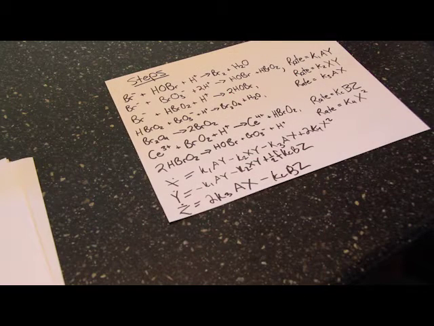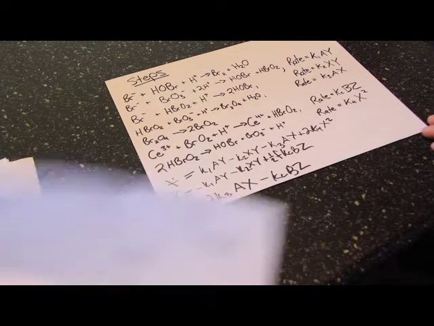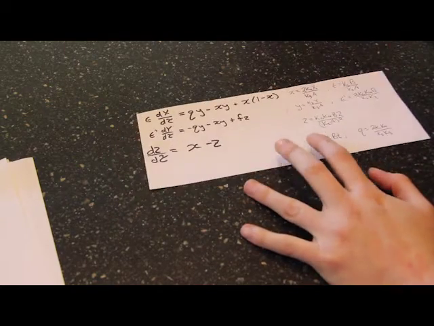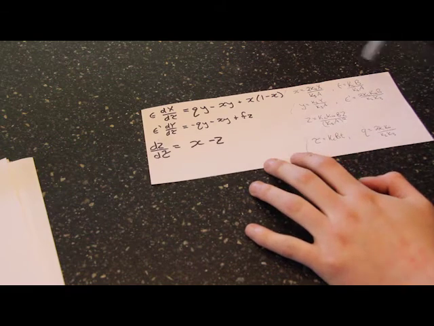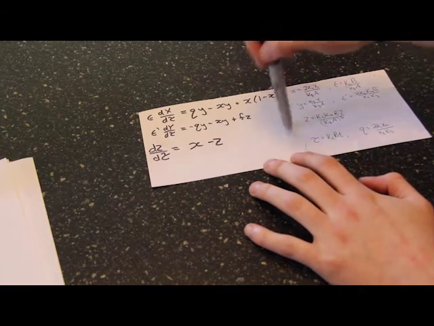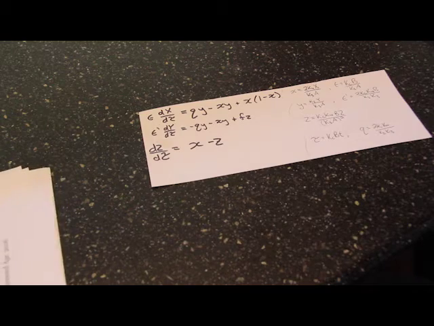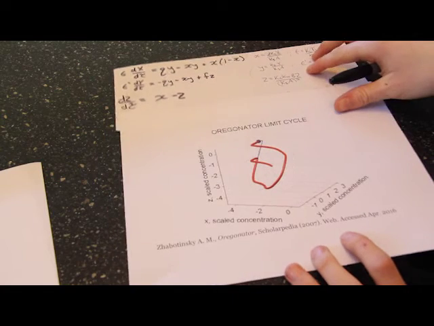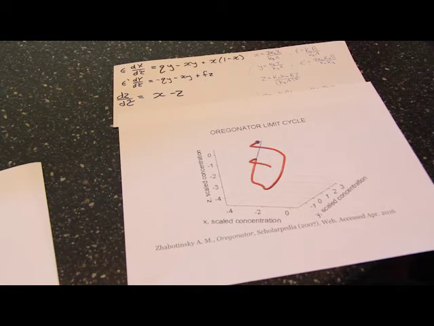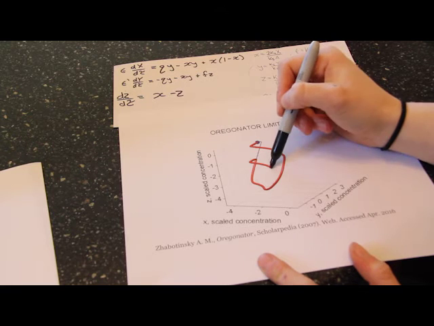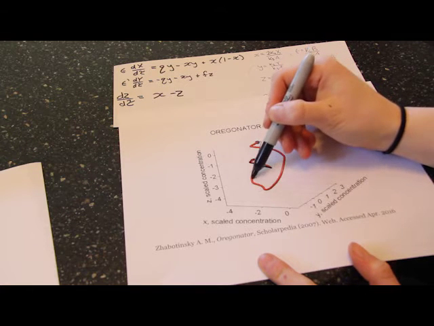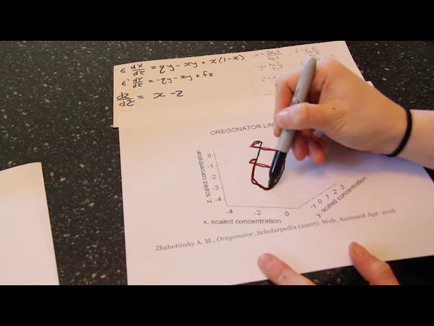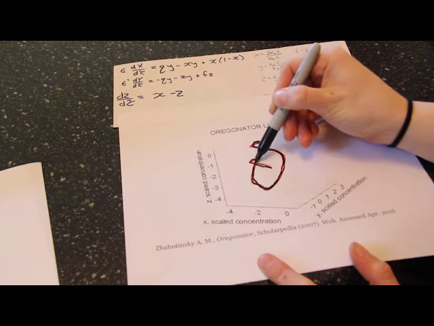From there, using various simplifications, substitutions, and so on, they referred back to these equations. They made these substitutions, getting these equations. From there, these equations give a Hopf bifurcation. The system should oscillate if you start here, and this is what their model predicts will happen, and it should keep cycling forever.